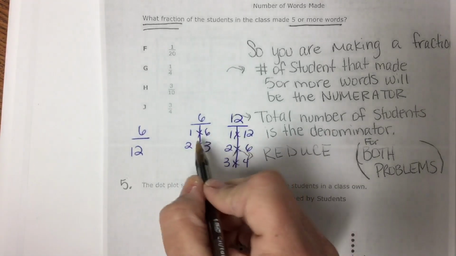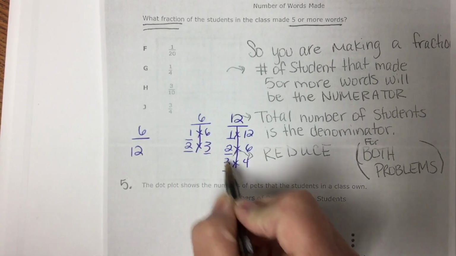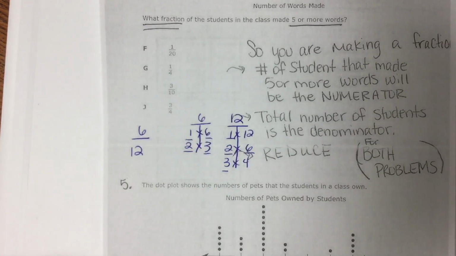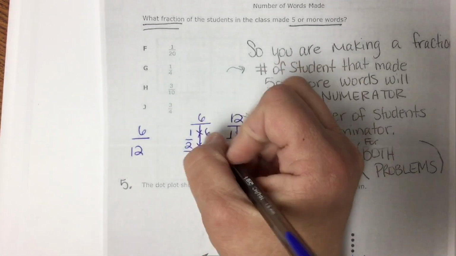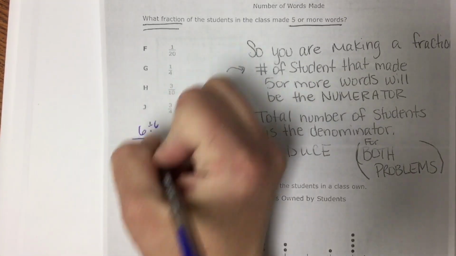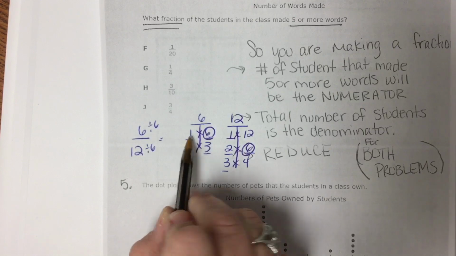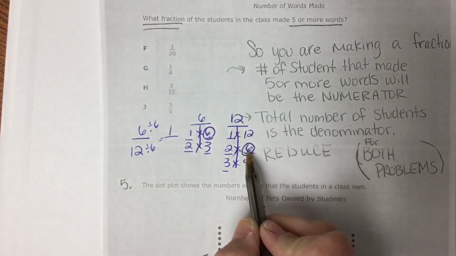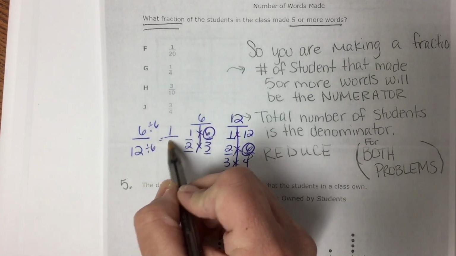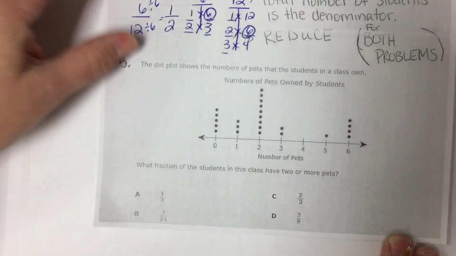Okay, so the numbers they have in common are 1, 2, 3, and 6. Okay, the biggest number they both have is the 6. So you're going to divide the top by 6 and the bottom by 6. Remember, you have to divide by the same number on the numerator and the denominator. 6 divided by 6, go next door, is 1. 12 divided by 6, go next door, is 2. So 6/12 is 1/2.